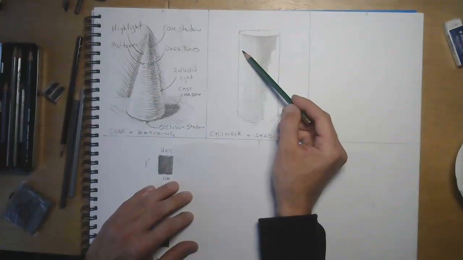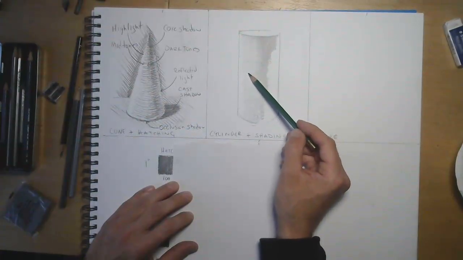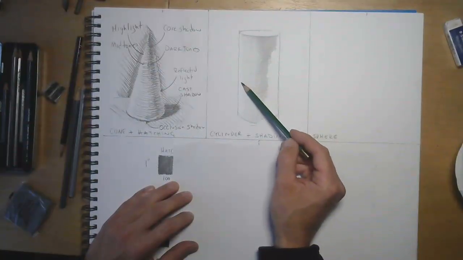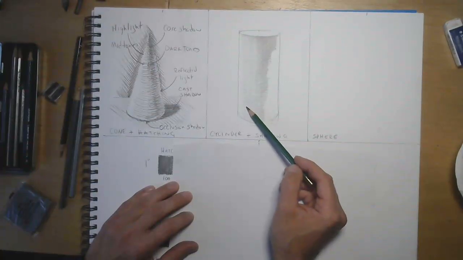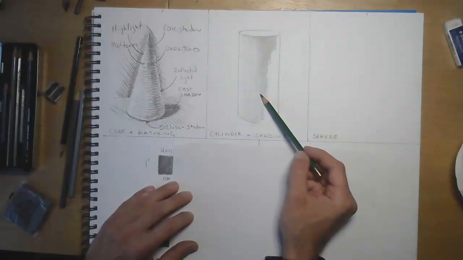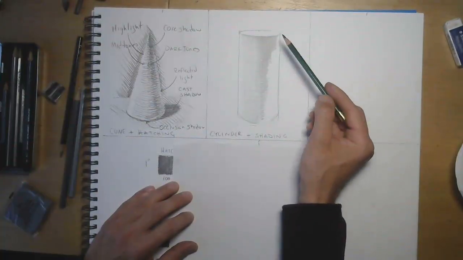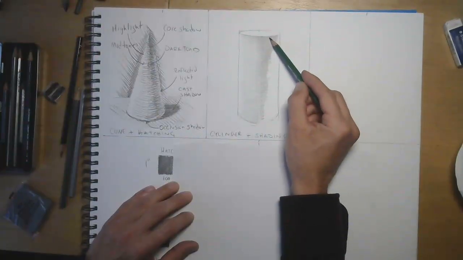So I'm going to try and be very, very light. I'm using only my 6B here. And when you get really good with drawing and sensitive to the pressure, you can pretty much use the 6B for everything. But those 2H's and 2B's do come in handy, and you're welcome to use those as well.